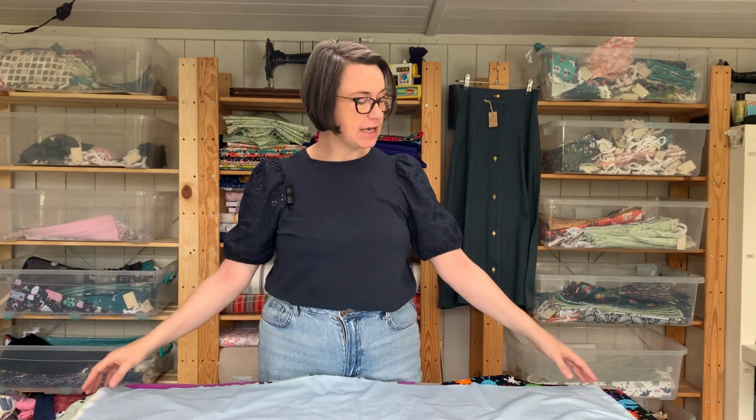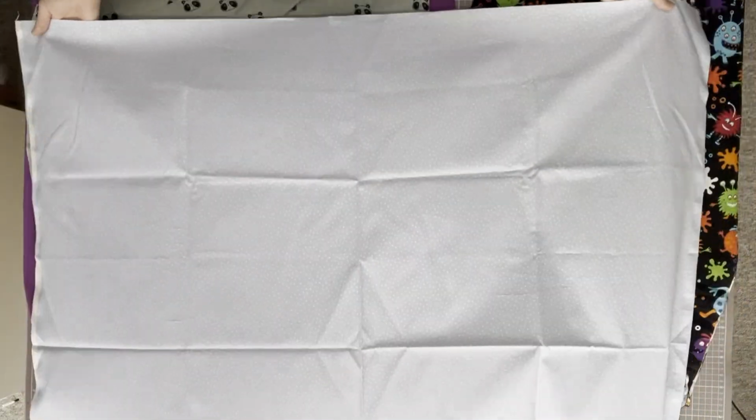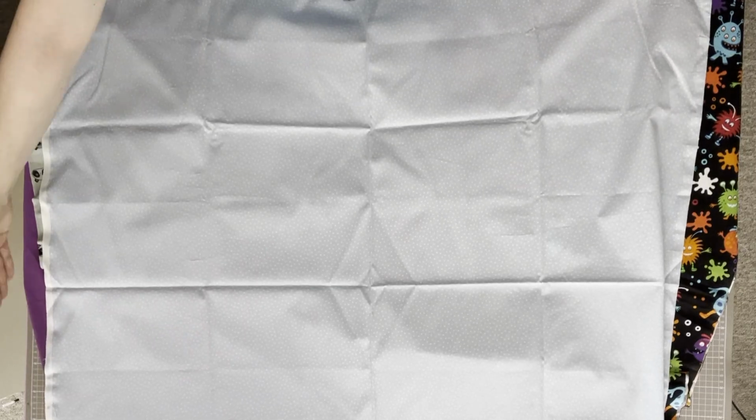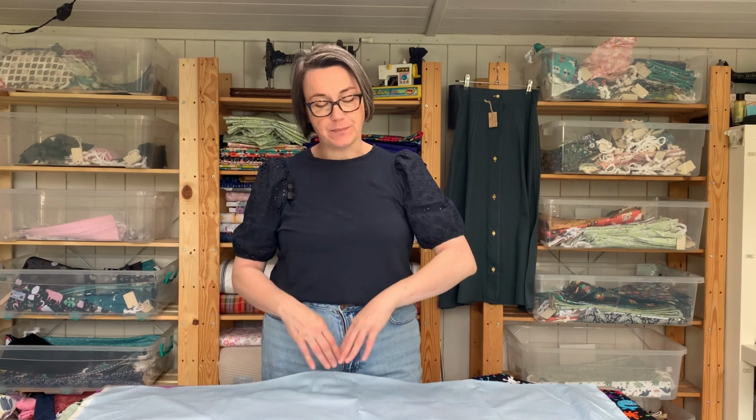So in front of me, I have a 45-inch width fabric, and the selvages are going across the edge, and that is consistent all the way down. The length can be completely variable, so you could have meters and meters of fabric, but the width is always consistent, and that's where you'll find your selvages.